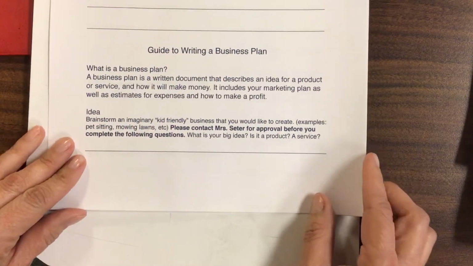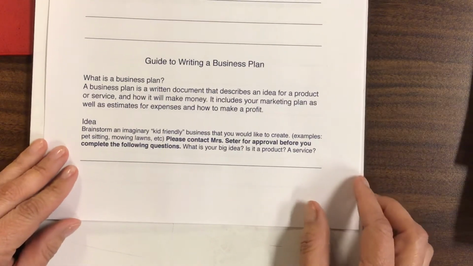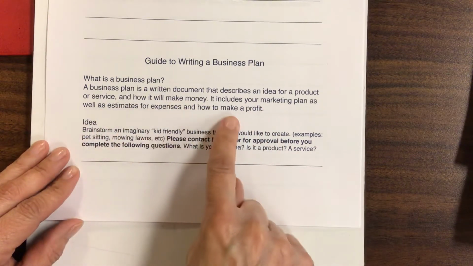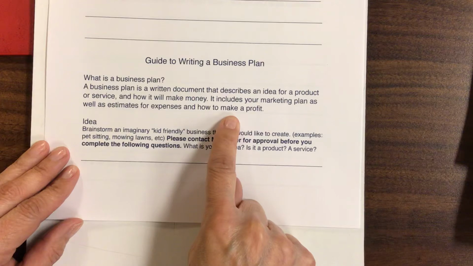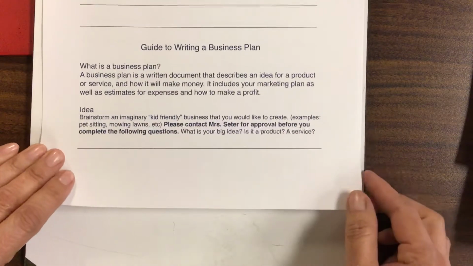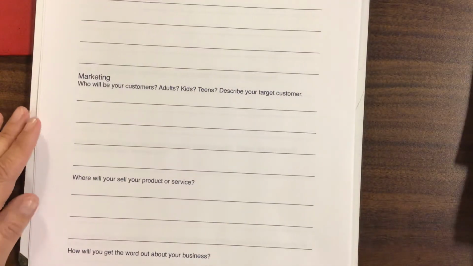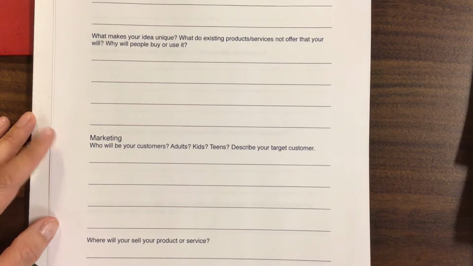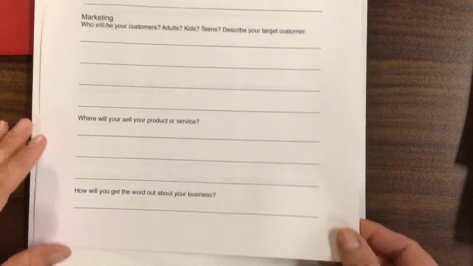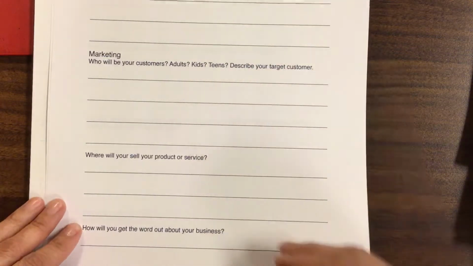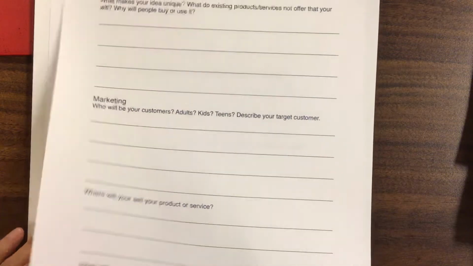Before you start actually figuring out exactly what business plan you're going to want to do, you're going to need to read this information here, Guide to Writing a Business Plan. This is important information. Then you're going to tell me what your idea is, and then you're going to answer some questions about your idea, like what makes your idea unique, who your customers are going to be, where you are going to sell your product. Lots of different things about whatever service or product it is that you have decided you're going to do.